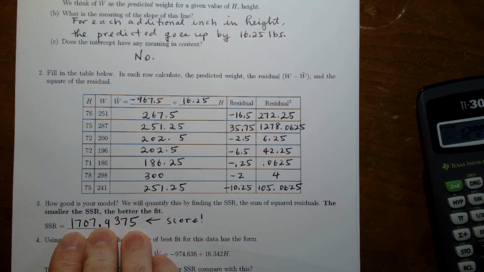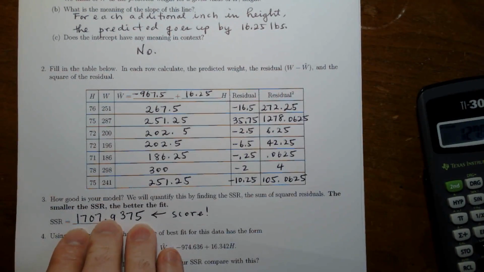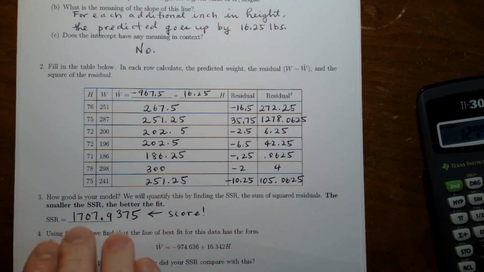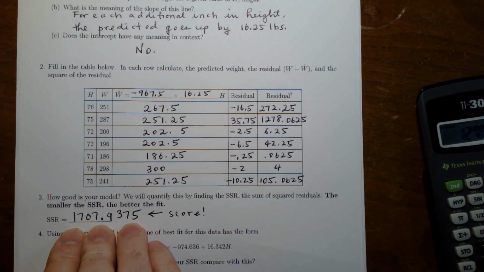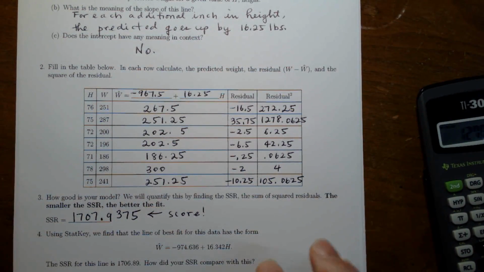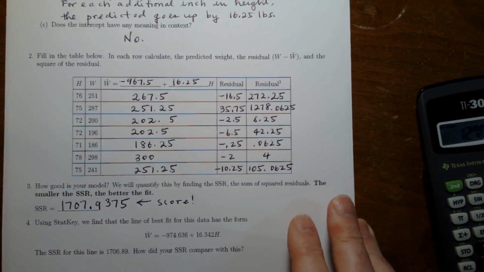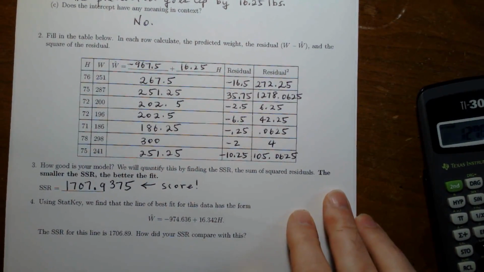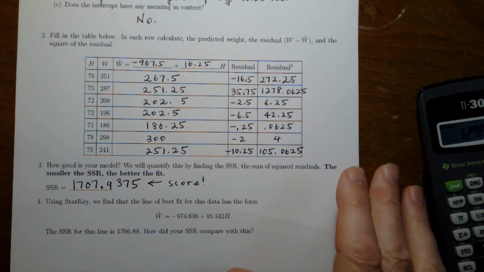Now, if your data is not very exact to begin with, if it's not very linear to begin with, there's a limit to how low you can make this score, but that limit is achieved by the line of best fit or the regression line. Now, it turns out I took this data and I put it into StatKey and I asked it to find the line of best fit.